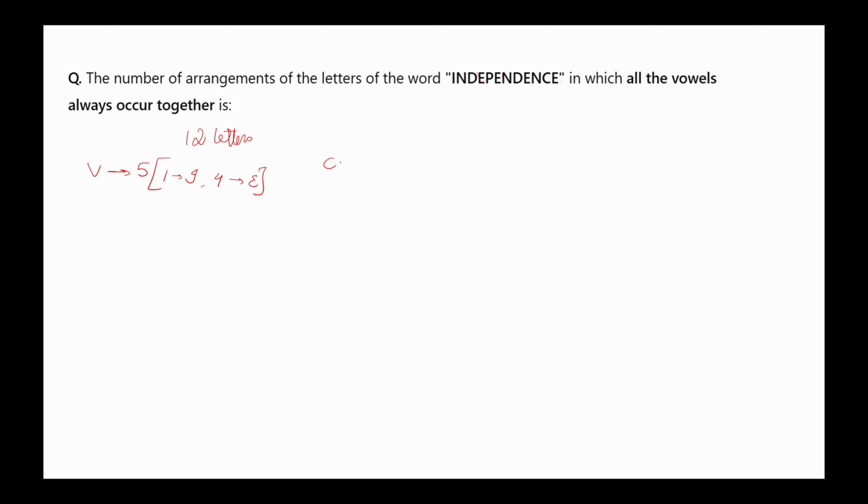And what about my consonants? I have of course N, D, and so on. I have 7 consonants, out of which there are 3 N's, 2 D's, 1 P and 1 C. So this is my distribution basically.